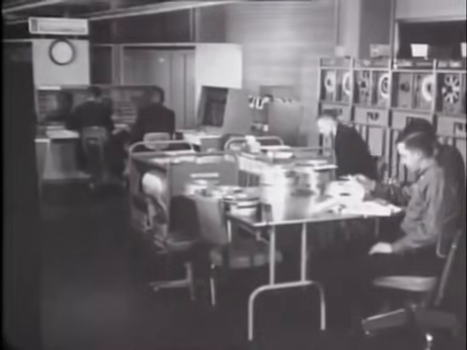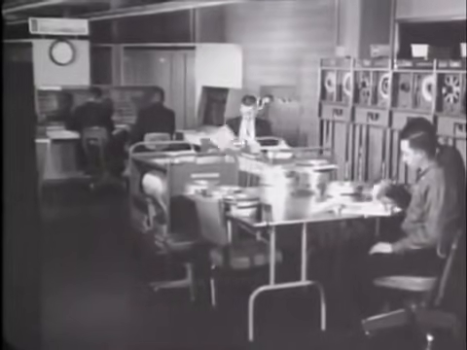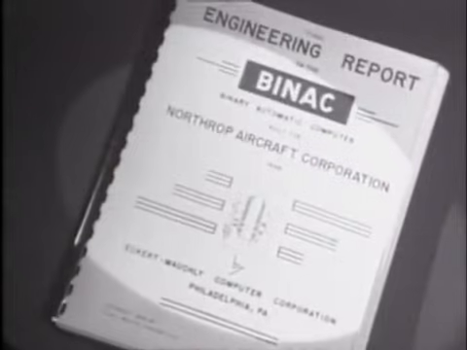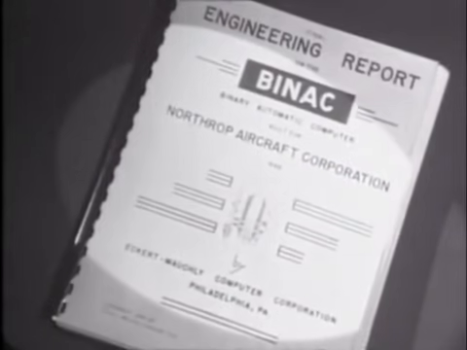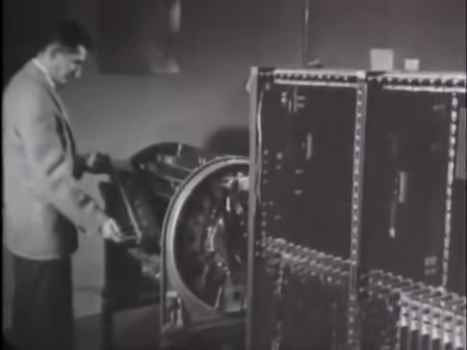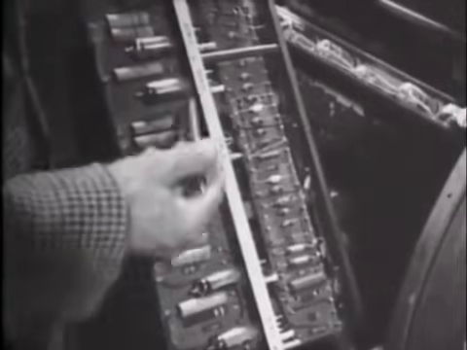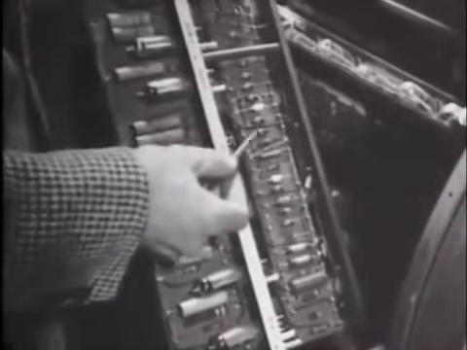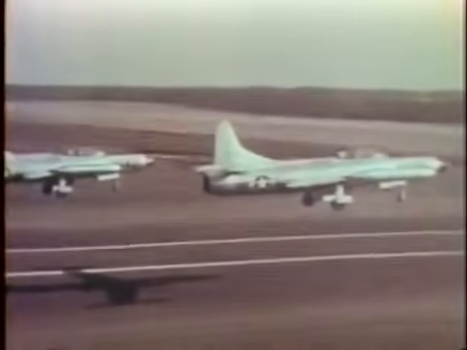J. Presper Eckert and John Mauchly left the EDVAC project in 1947. They formed a company to make UNIVAC, the Universal Automatic Computer. But before they could build the UNIVAC computer, Northrop Aircraft Company hired them to build a different computer, the BINAC. It was the first stored program computer in the United States. But it was not a general-purpose computer. It was designed for military use.